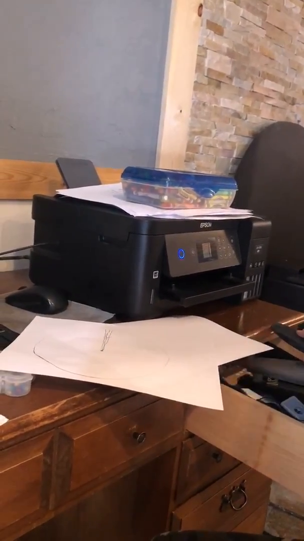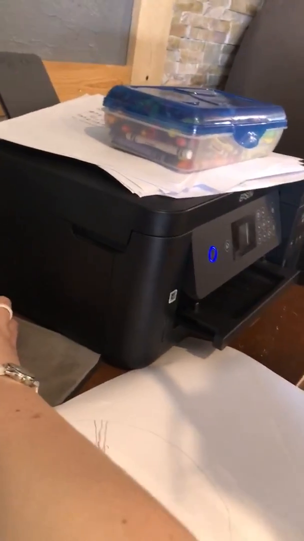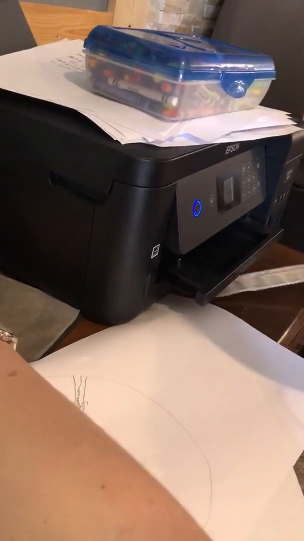Here, just give that to me. We'll just put this over here for now. Okay, you're doing great. Oh, this isn't a ruler. This is a paint thing. It will work.